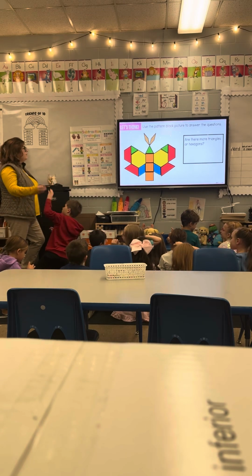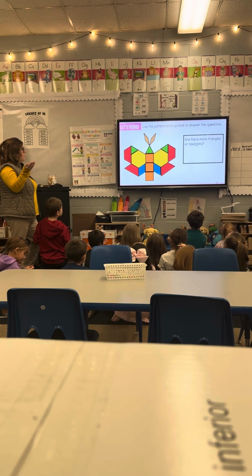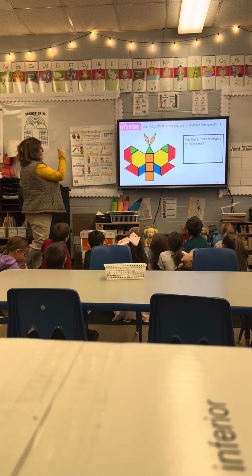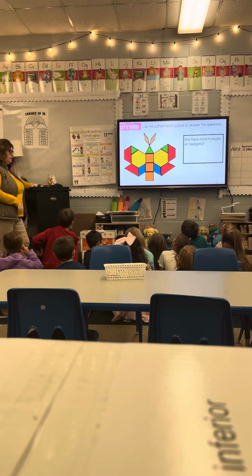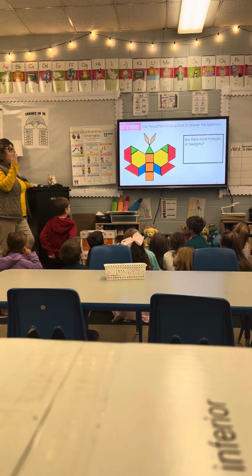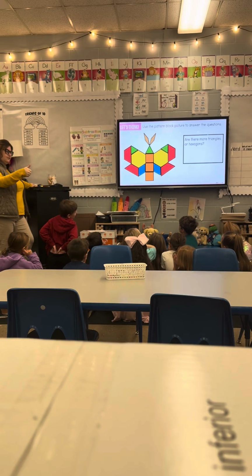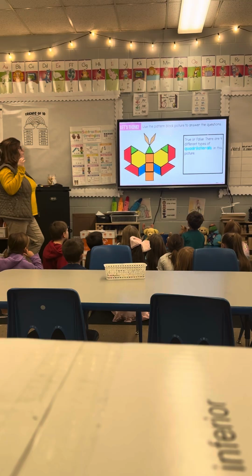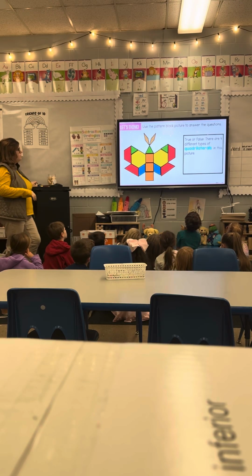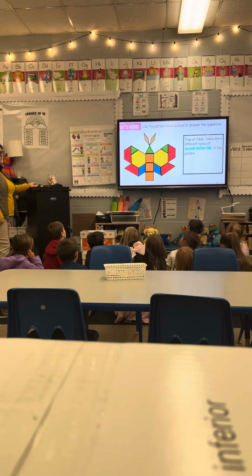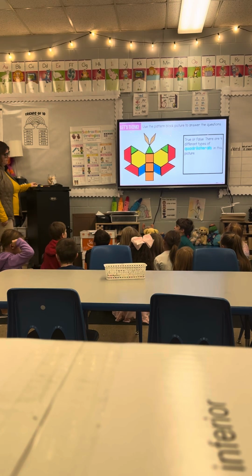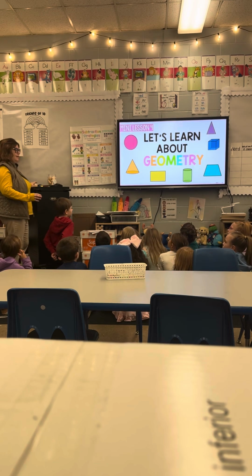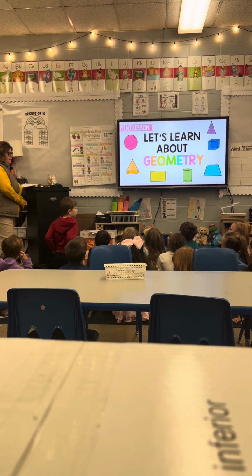So, are there more triangles or hexagons? So let's count our triangles. How many triangles? 1, 2, 3. And how many hexagons? Two. So are there more triangles or hexagons? Triangles. But there's actually more rhombus. True or false? There are 4 different types of quadrilaterals in this picture. False. Well, let's think about what's a quadrilateral. There was actually more of those blue ones.